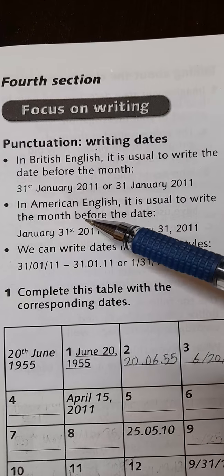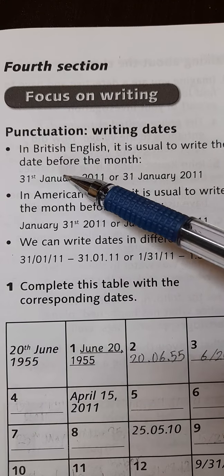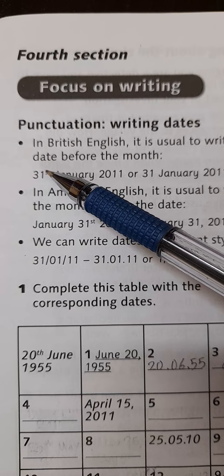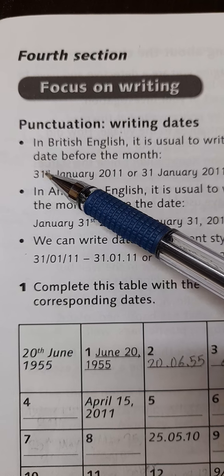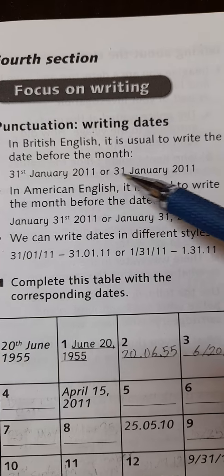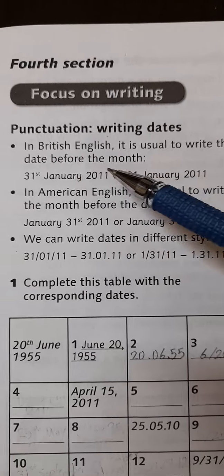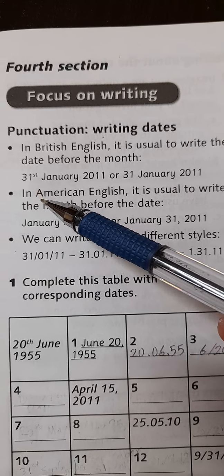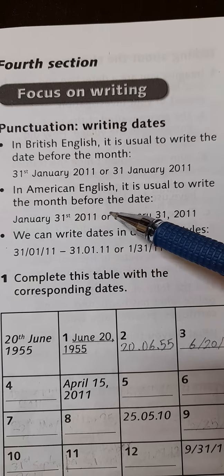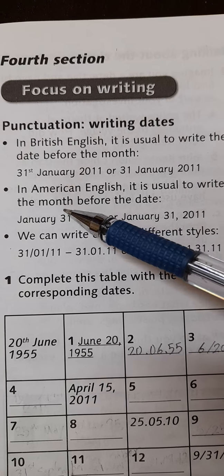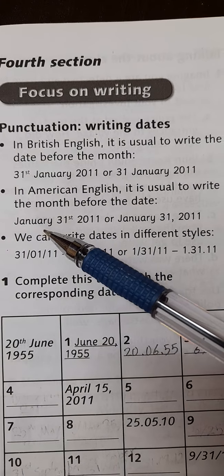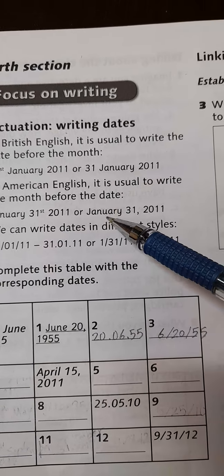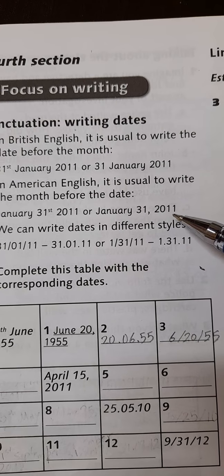Pay attention. In British English we write the day before the month, either 31st January 2011 or 31 January 2011, with no commas and no dashes. While in American English, it's usual to write the month before the date, either January 31st 2011 or January 31, 2011.